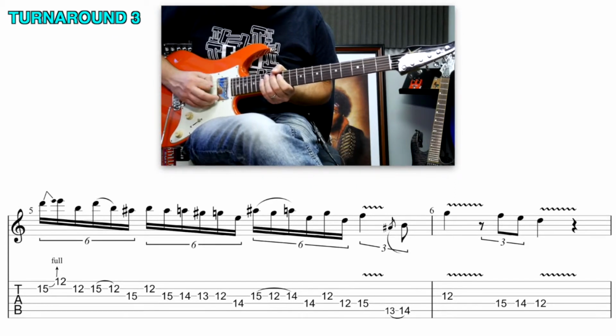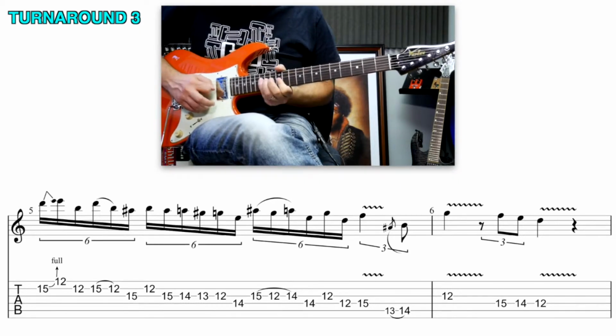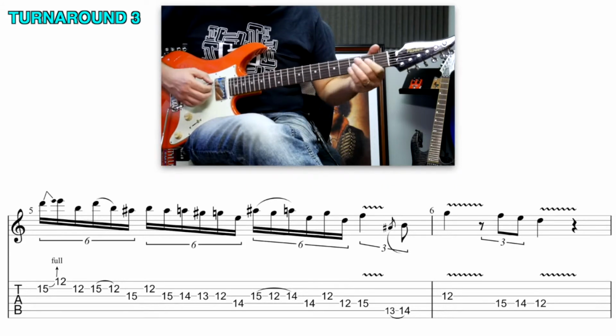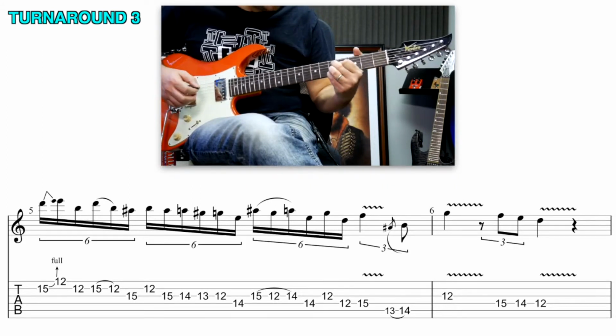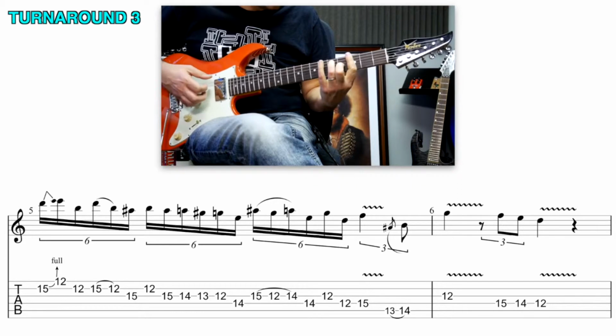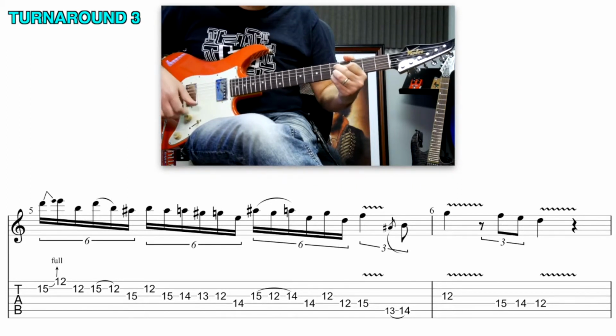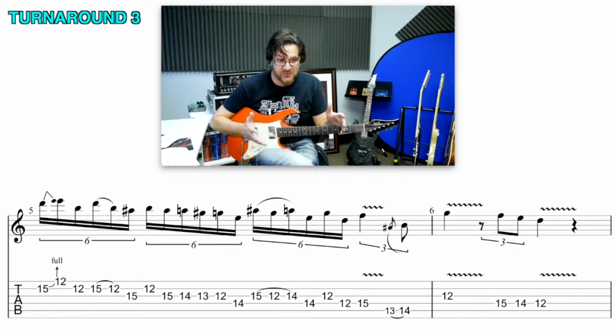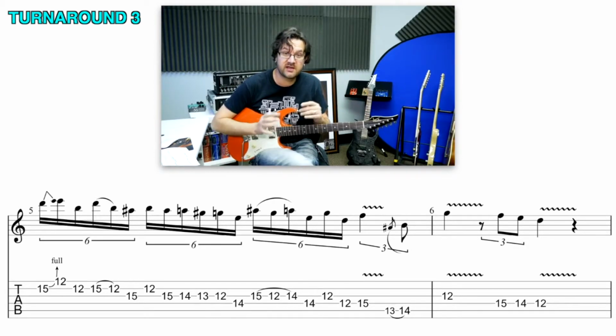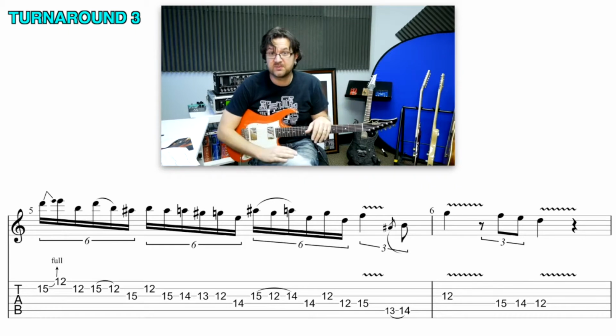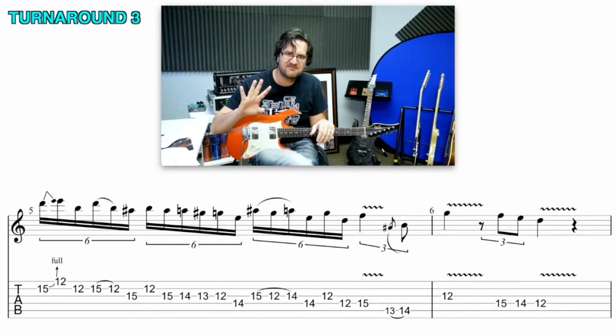Okay, and then we've got the actual turnaround, which highlights again. Practice really slowly. Make sure that you're working with the backing track too and you get the rhythm locked in. And let's move on to turnaround number 4.